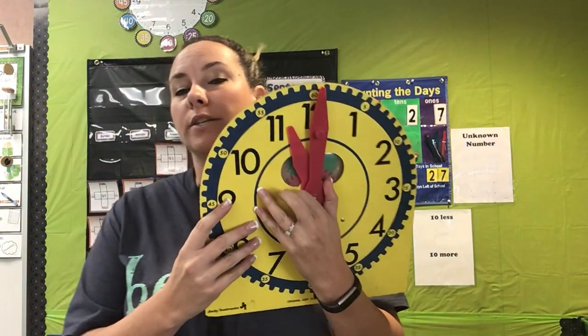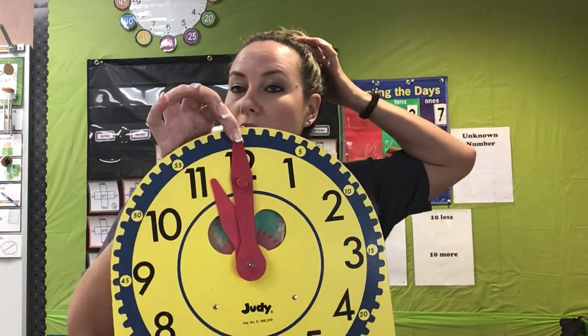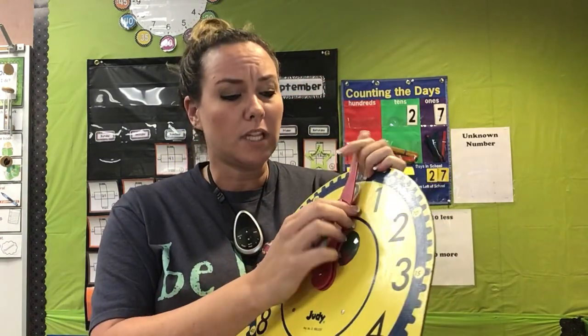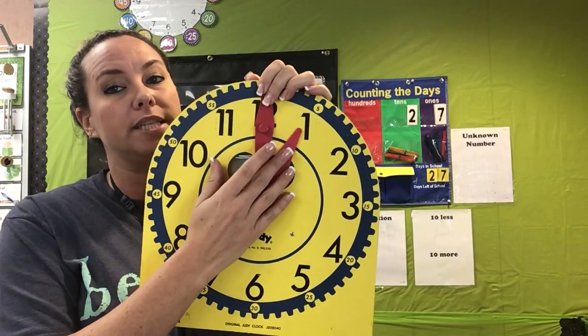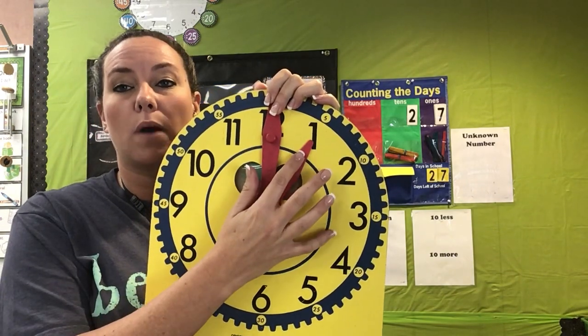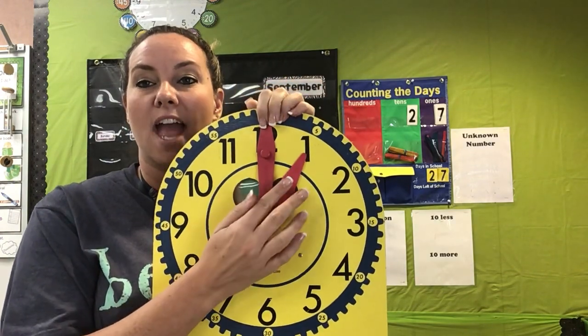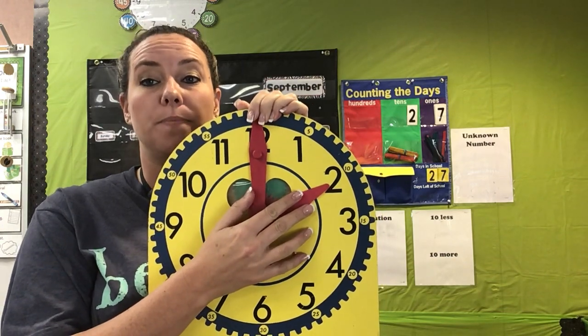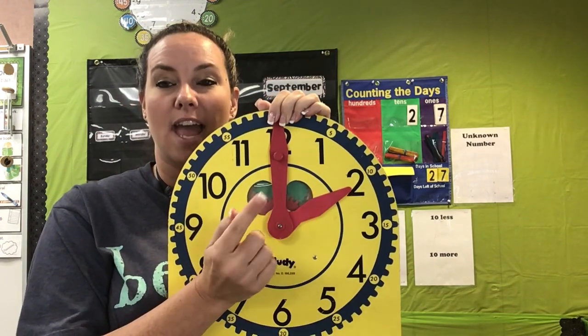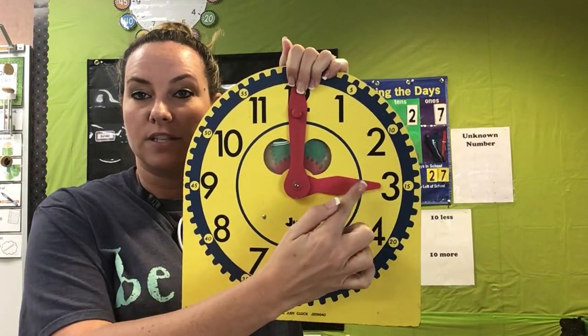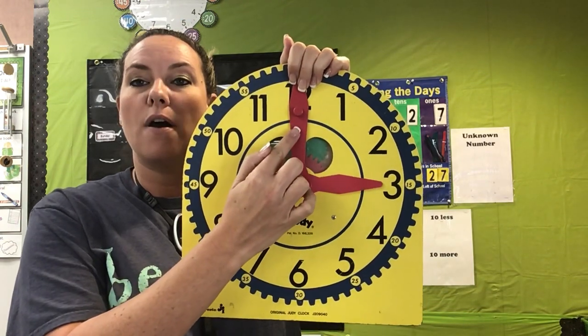So what we're going to do is leave big brother up here on the 12. And when he's up on the 12, we say, "O'clock." Can you say, "O'clock" with me? O'clock. Now, little brother is little, and he cannot count very high. So he is only going to say the numbers that he sees. So if he is here on the number 1, he says 1. And big brother says, "O'clock." And if little brother goes over here, he can read that number too. He says 2. And big brother says, "O'clock." And then when little brother goes to the 3, he says 3. And big brother says, "O'clock."